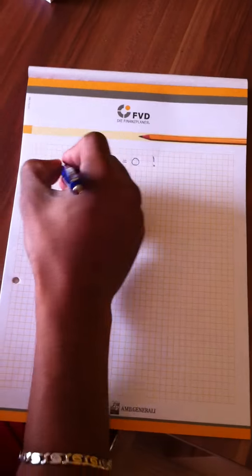And as the information, we know that when e to the x equals 1, we need the natural logarithm, and we take the ln on both sides. We get ln e to the x equals ln 1.